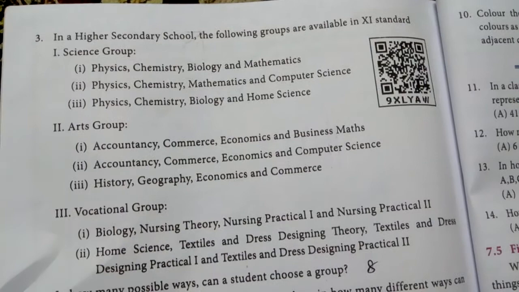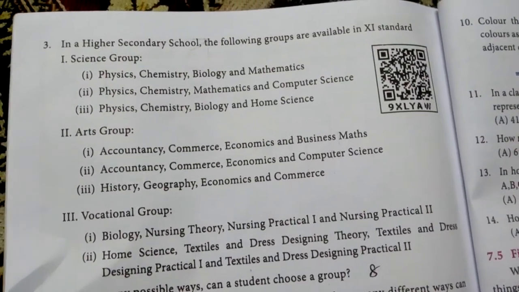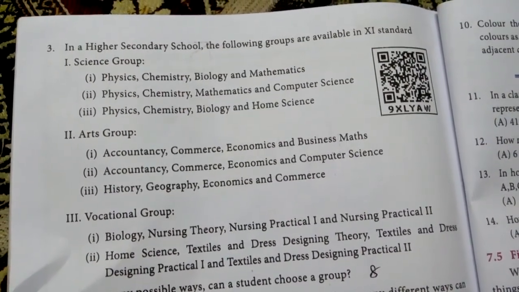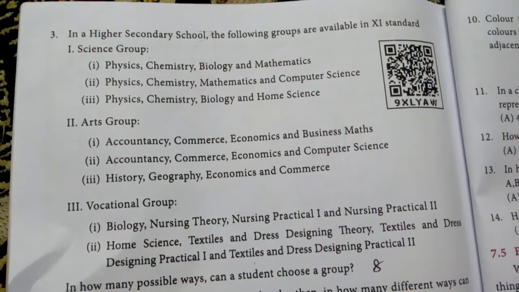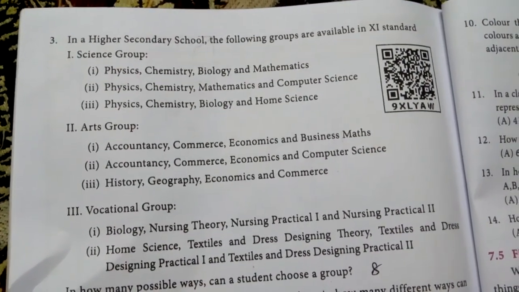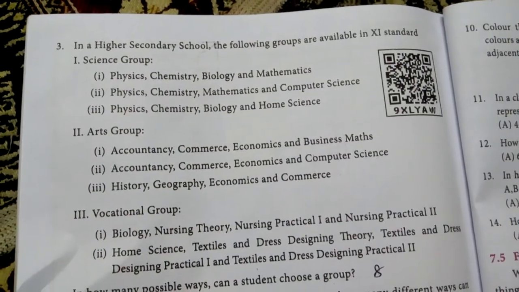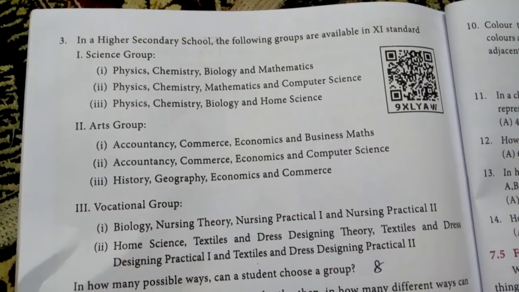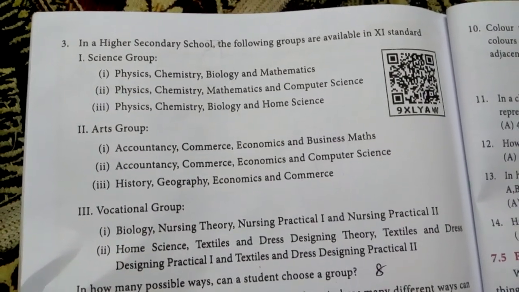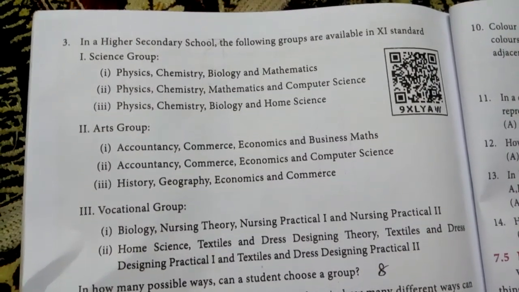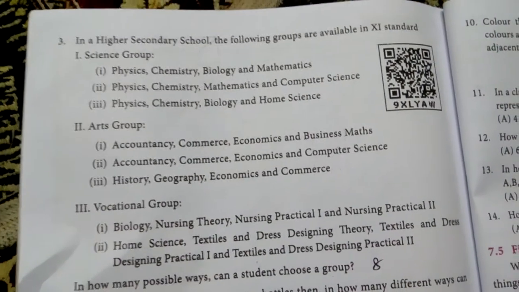Okay. Then the next one is the vocational group. In this, biology, nursing theory, nursing practical 1 and nursing practical 2. And the second one is home science, textiles and dress designing theory, textiles and dress designing practical 1 and textiles and dress designing practical 2. So this is the vocational group. This is entirely different. This will also have some options for you to select in the degree section.